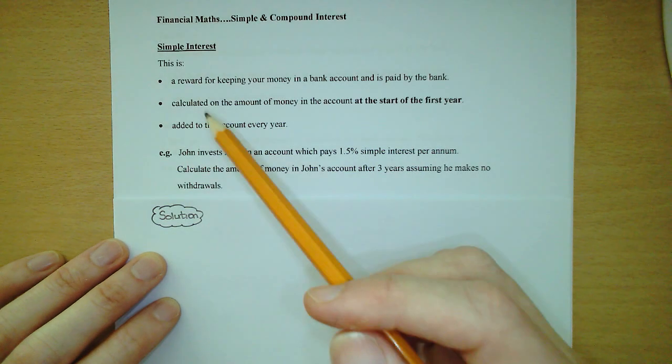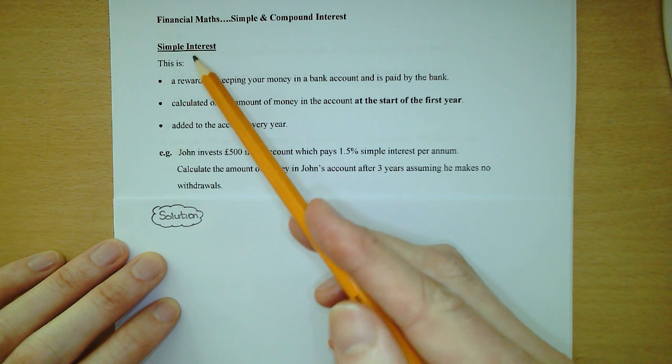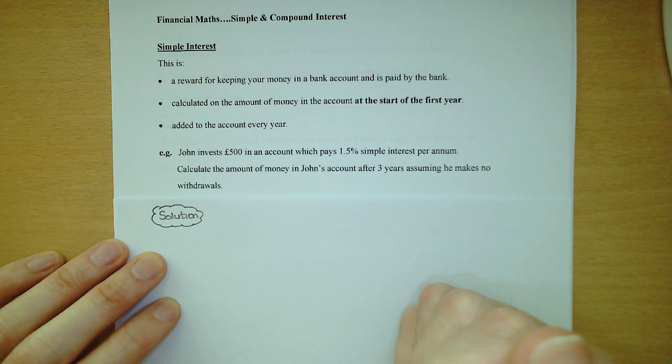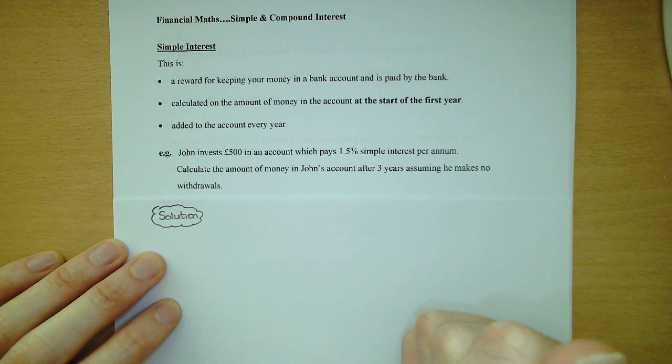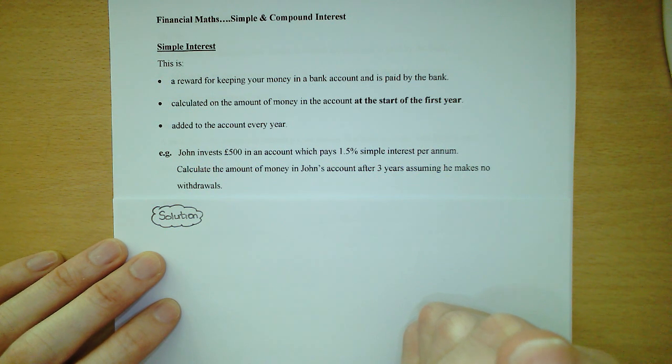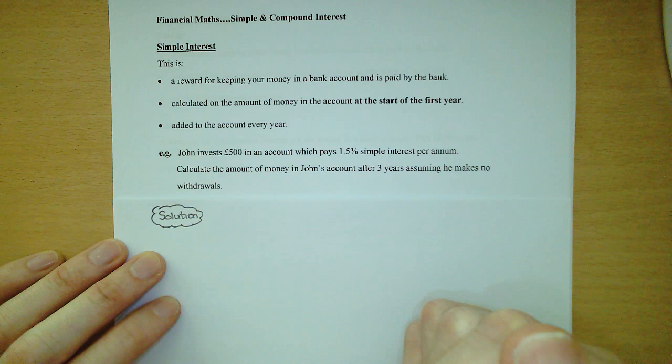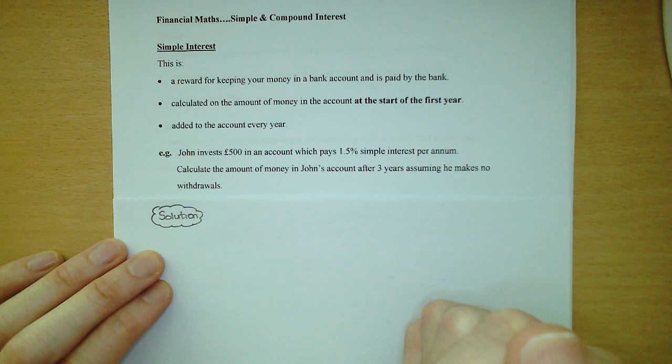We're now going to look at Financial Maths: Simple Interest. Simple interest is a reward for keeping your money in a bank account, and it is paid by the bank. It is also calculated on the amount of money in the account at the start of the first year. It is added to the account every year.